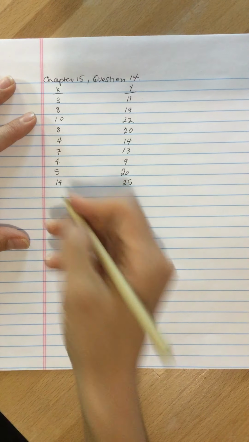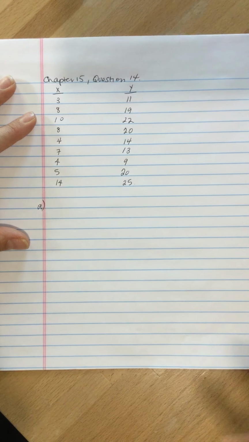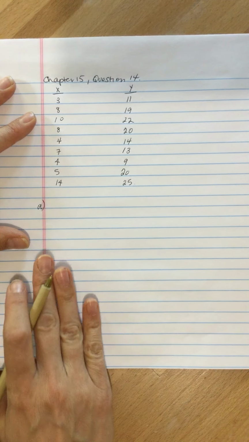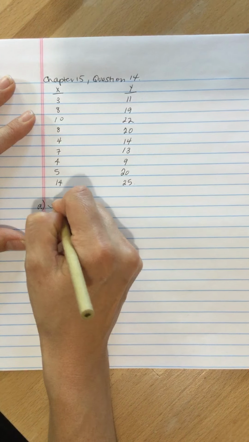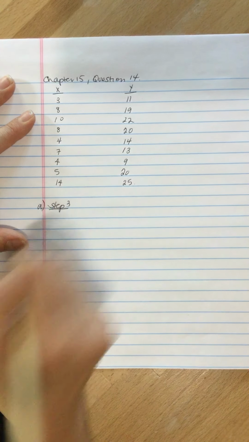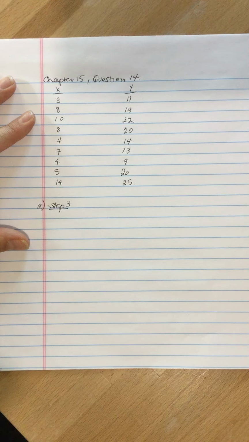The first question, A, asks, compute the Pearson correlation to measure the degree of relationship between the two tests. B asks if it's significant or not. And then C asks for the percentage of variance predicted. I'm going to compute the Pearson correlation, which is technically step 3 of the hypothesis testing procedure. And then for part B, I'll go back and do step 1, step 2, and then step 4.